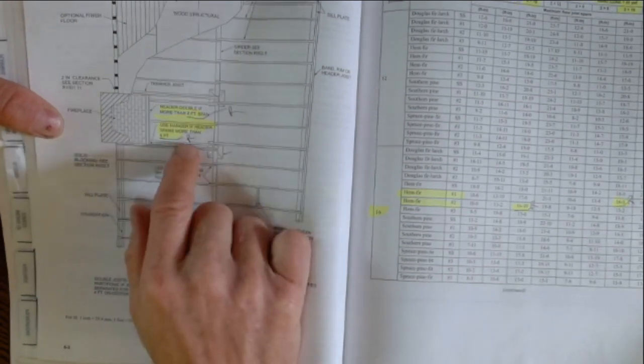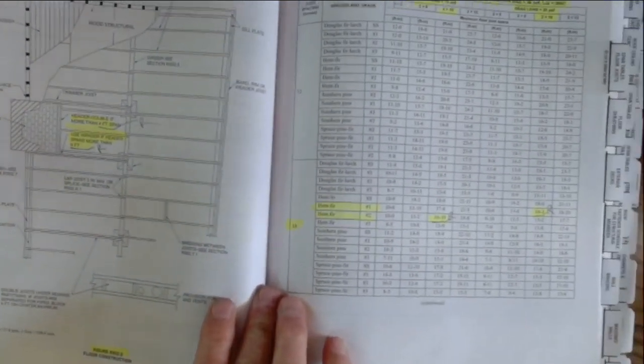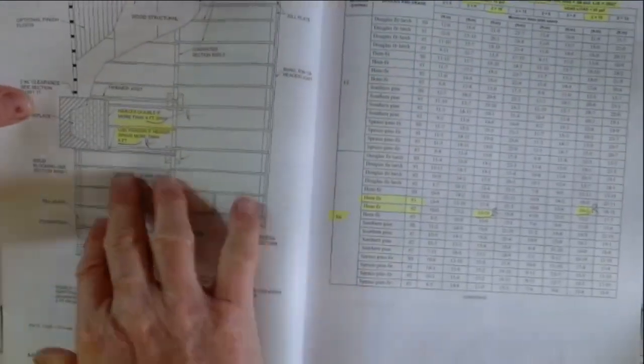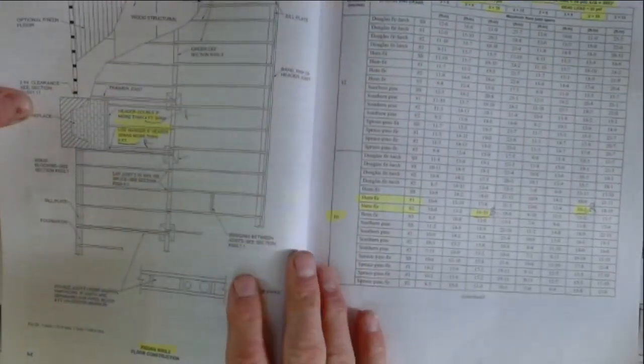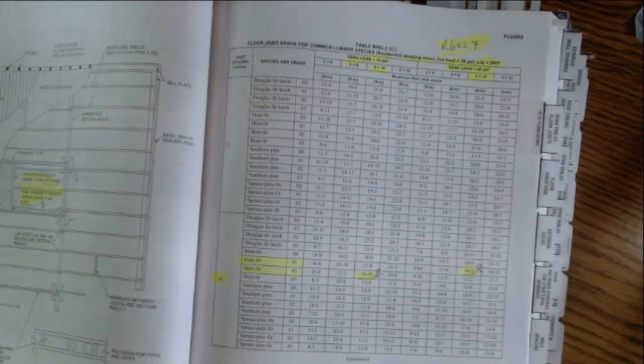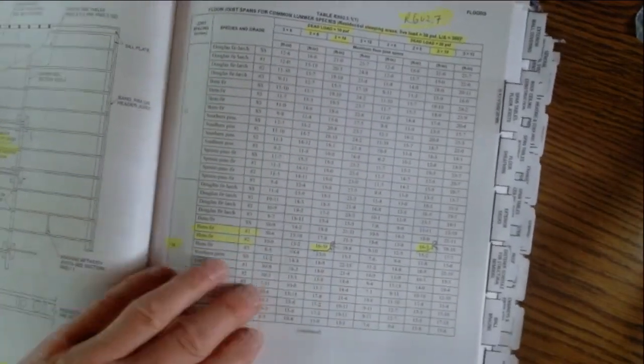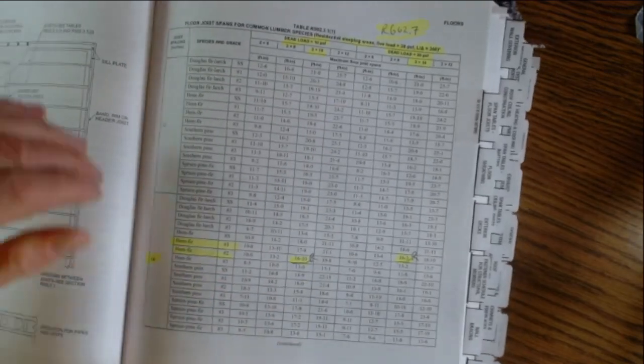More than 6 feet, you have to have hangers on your girders, your headers. Just know that these floor joist tables exist. Let's go through one really quick.